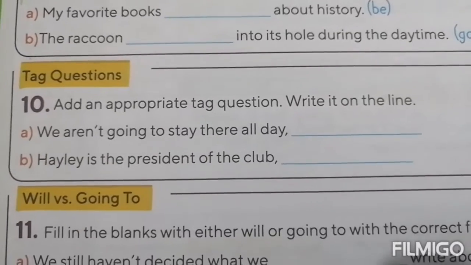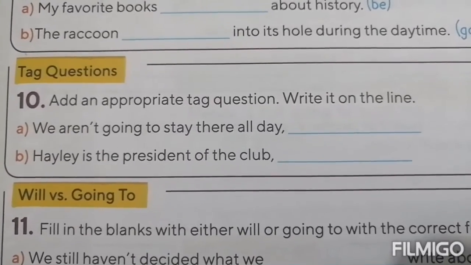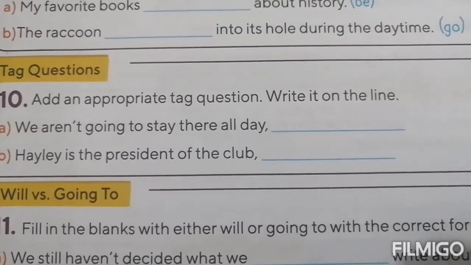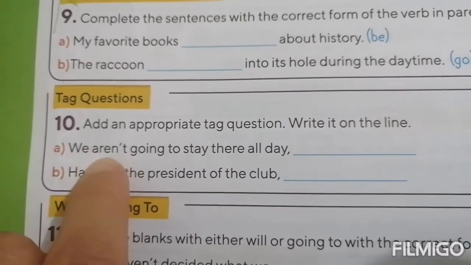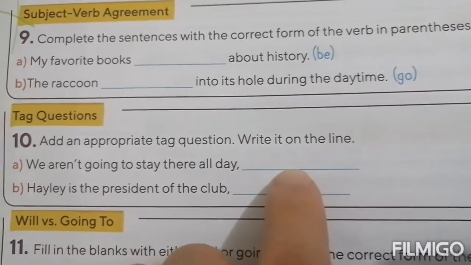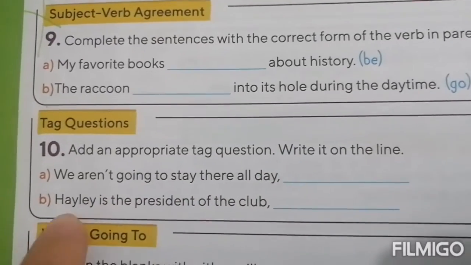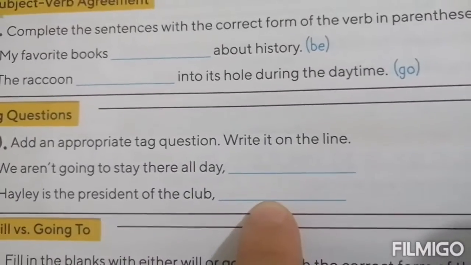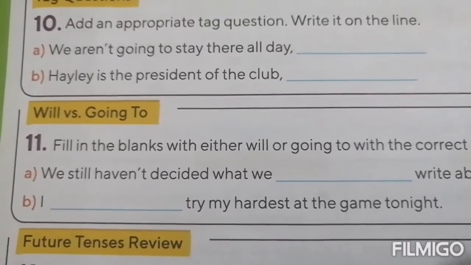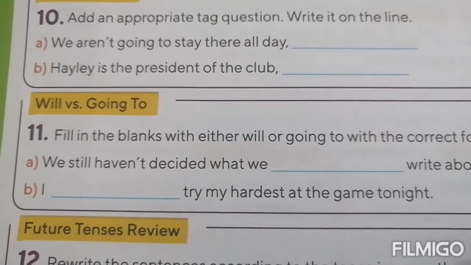On the exercise 10, you are going to add an appropriate tag question. Write it on the line. Remember, when the question is in the negative form, you are going to write it in the affirmative form. And if it is in the affirmative form, you are going to write it in the negative form. Will versus going to corresponds to the future.